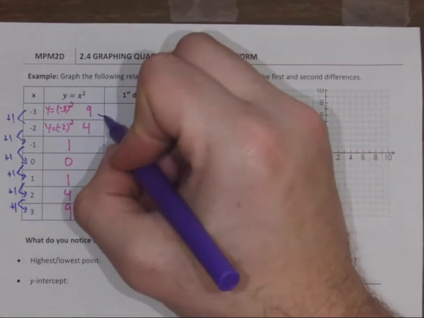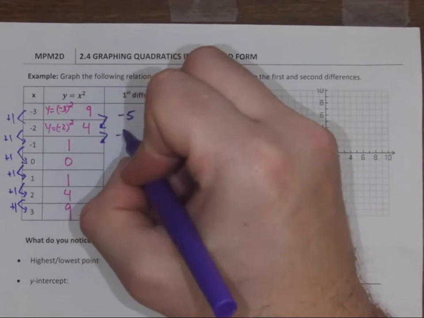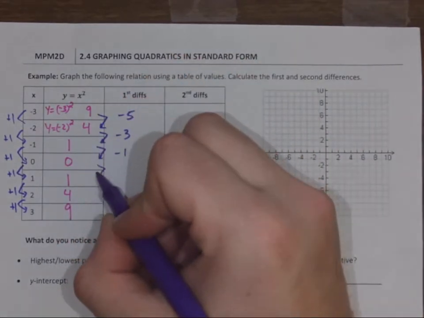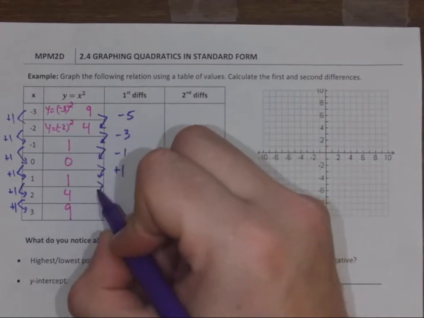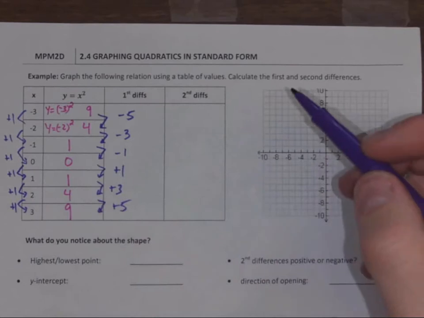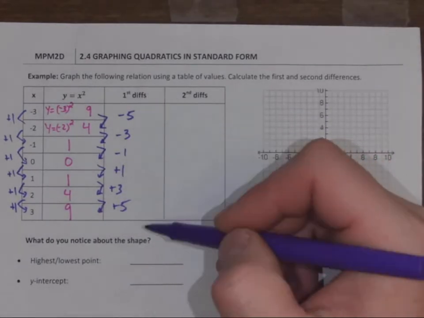So let's check. From 9 to 4, we go down 5. From 4 to 1, we go down 3. From 0 to 1, now we go up 1. 1 to 4, we go up 3. 4 to 9, we go up 5. Again, they are not similar.